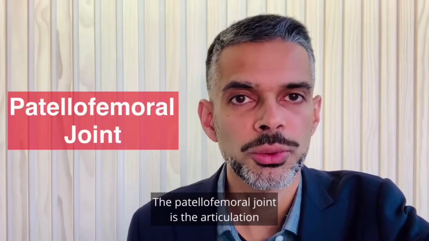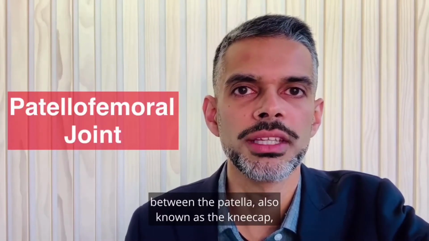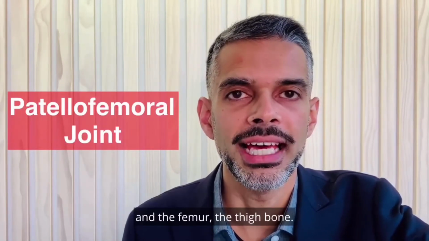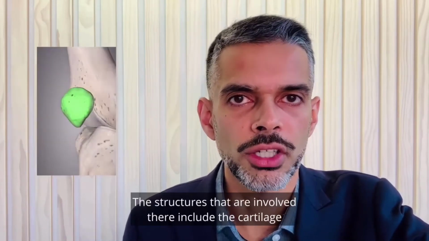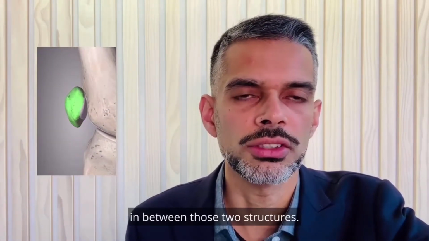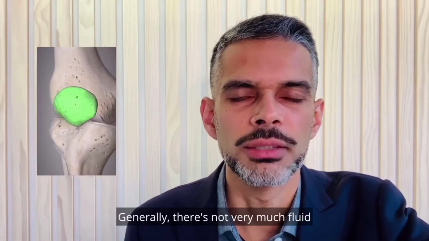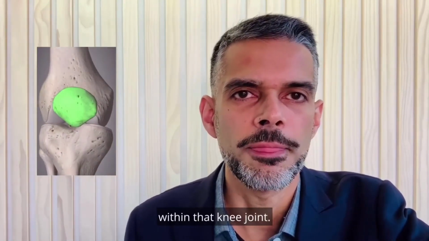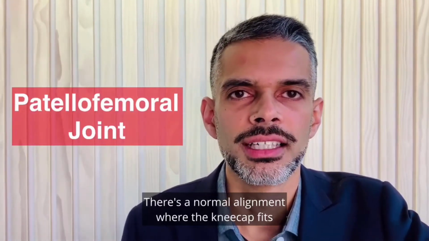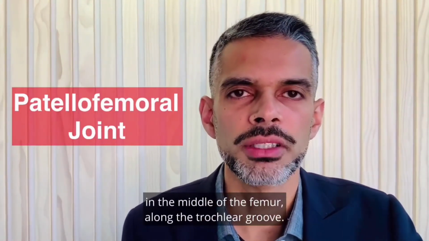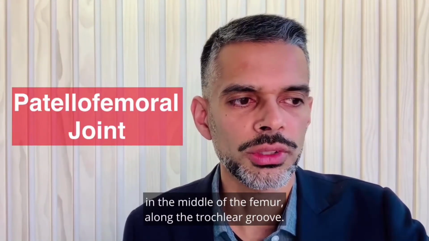The patellofemoral joint is the articulation between the patella, also known as the kneecap, and the femur, the thigh bone. The structures that are involved there include the cartilage in between those two structures. Generally, there's not very much fluid within that knee joint. There's a normal alignment where the kneecap fits in the middle of the femur along the trochlear groove.